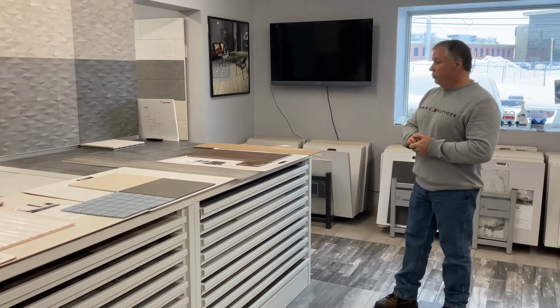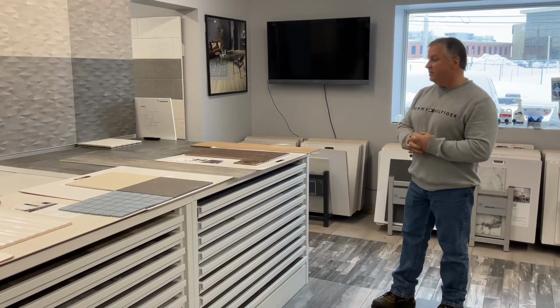What I'm going to talk to everybody about today are the different types of tile that are available for you to choose from. There are basically 3 or 4 different types, maybe 5. I'm going to start with the porcelains to begin with.